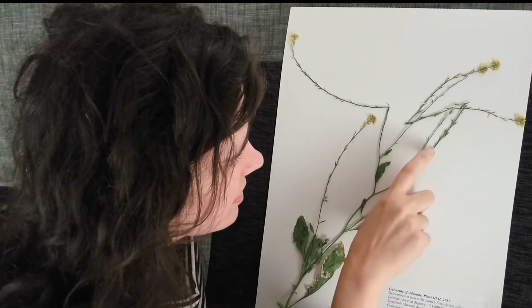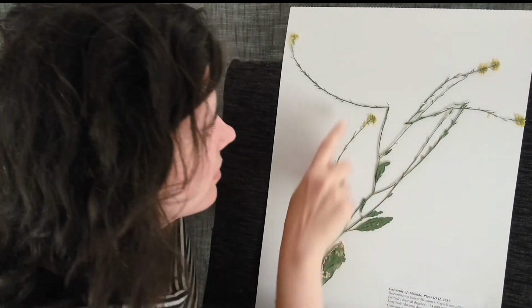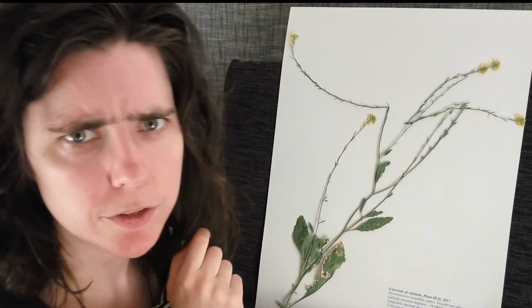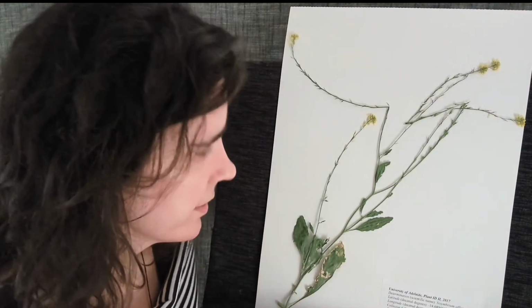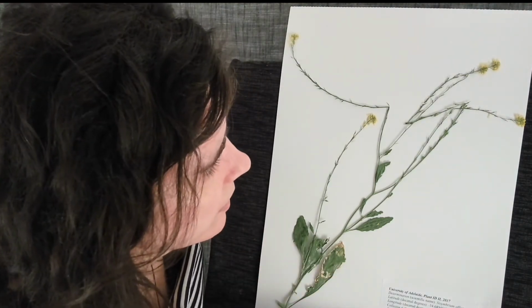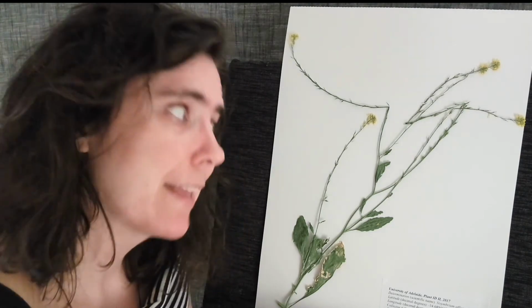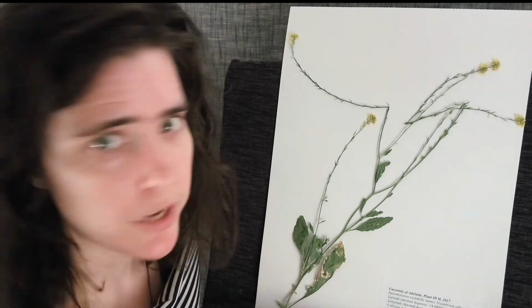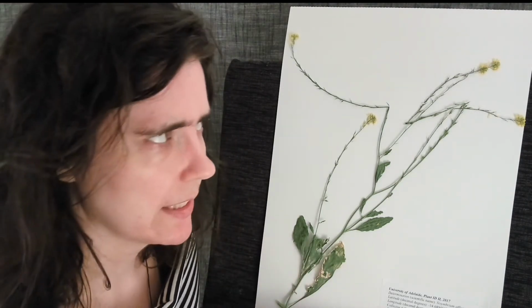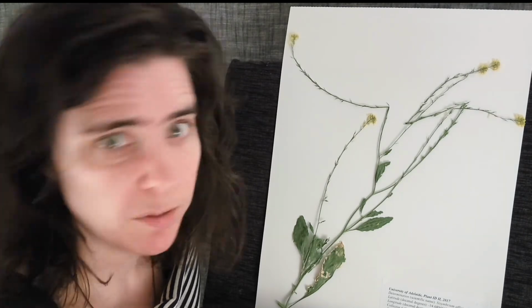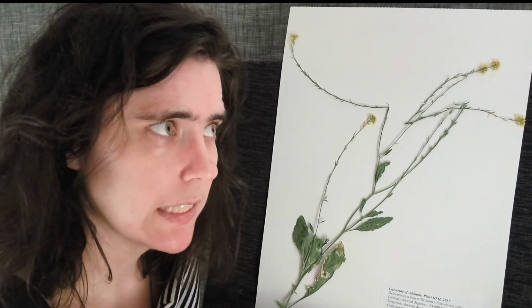But you see these little nodules, kind of quite interesting. I don't know exactly what they are. That's quite fascinating. Anyway, so this is our Cimbrium officinale, which is the sedge mustard. I assume if you take the seeds of it, I think it is edible.